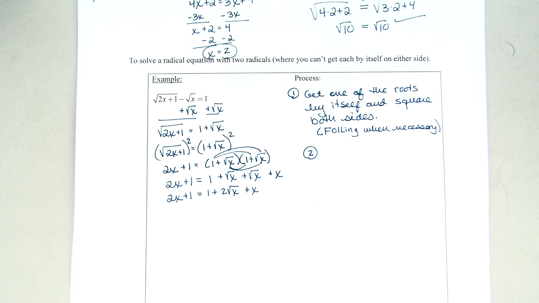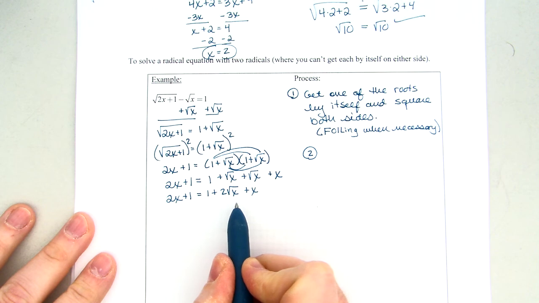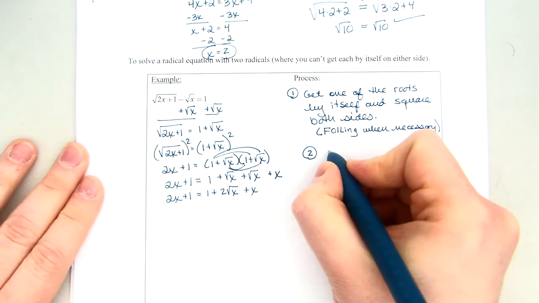Next thing I need to do, get the remaining root by itself and square both sides.